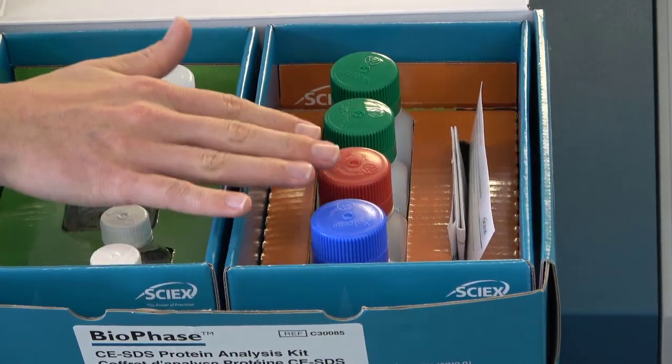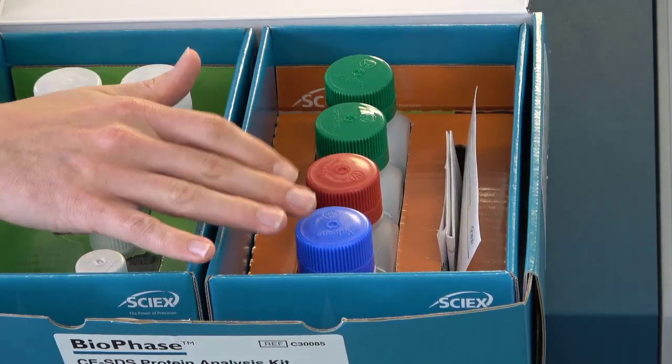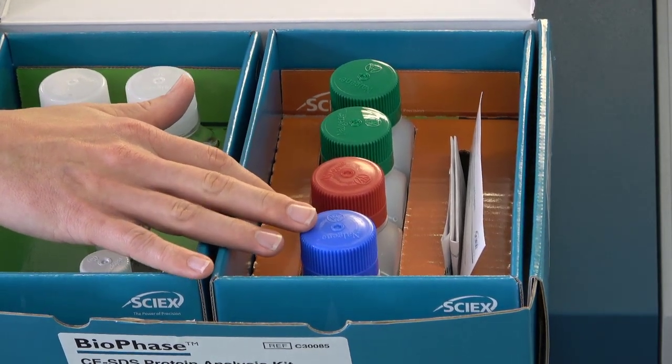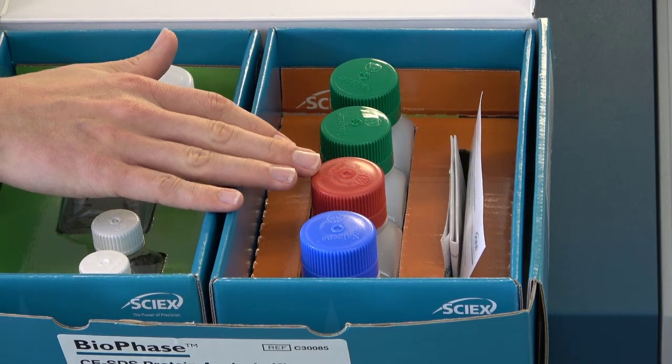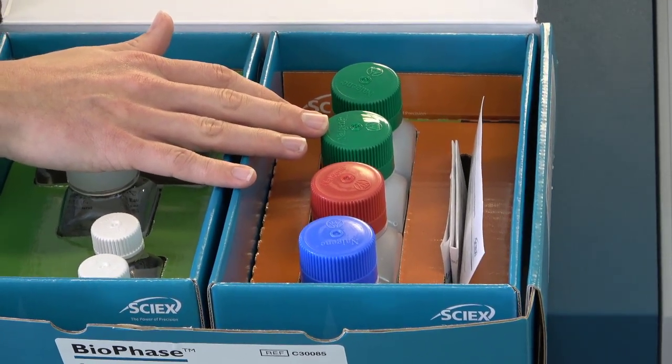You also notice that we have different colored caps. So each reagent has its own colored cap. Our basic wash has a blue cap. Our acid wash has a red cap. Our gel buffer has a green cap. And that's definitely by design.